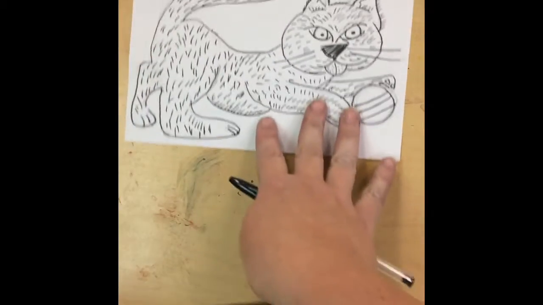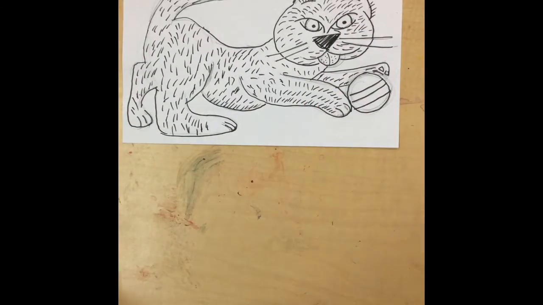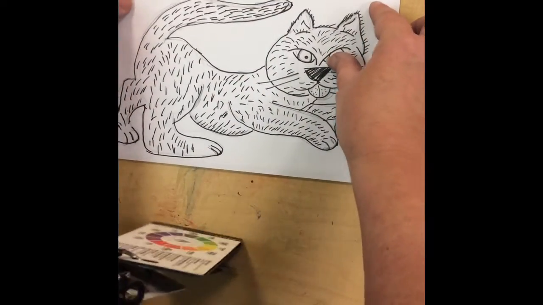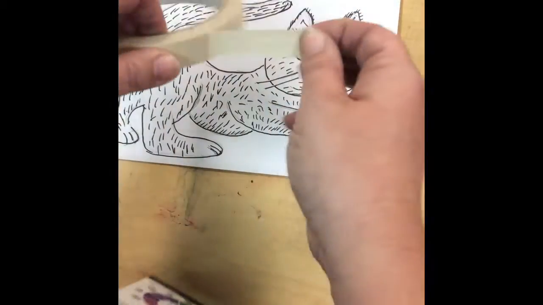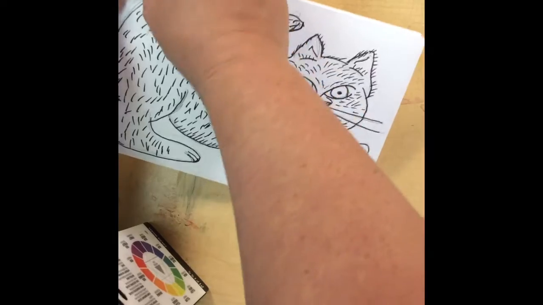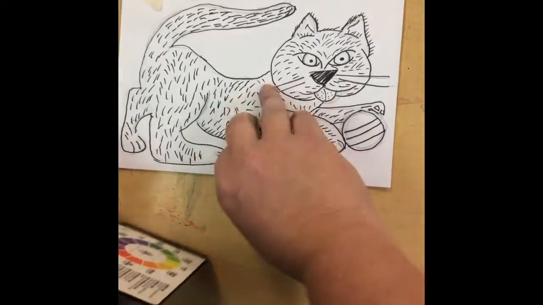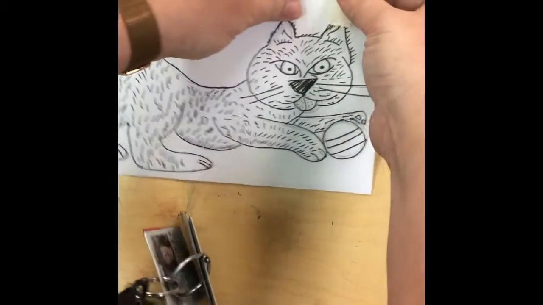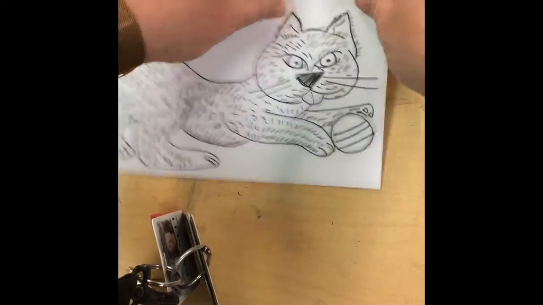Alright friends, now that I've finished adding my texture to my cat, I'm going to take my styrofoam plate. I'm going to put it behind the drawing, lining up the corners, and I'm going to use a little bit of tape and tape it down at the top. We kind of want it to hinge up and down like a door. So now I can lift it and check what I'm working on.